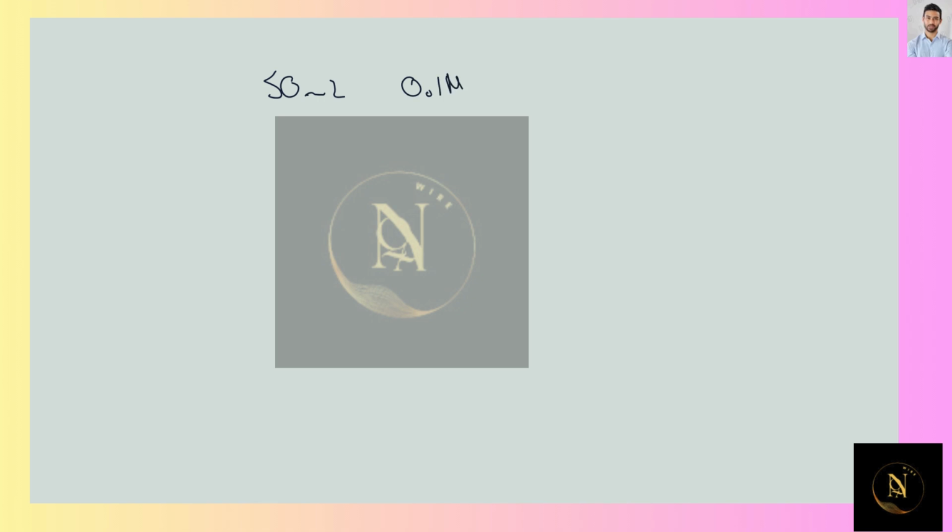Hi, so in this case, we're going to have the titration of 50 milliliters of a 0.1 molar solution of HCl. We are going to have the titration using a 0.2 molar solution of sodium hydroxide, and we are asked to get the pH at different points.